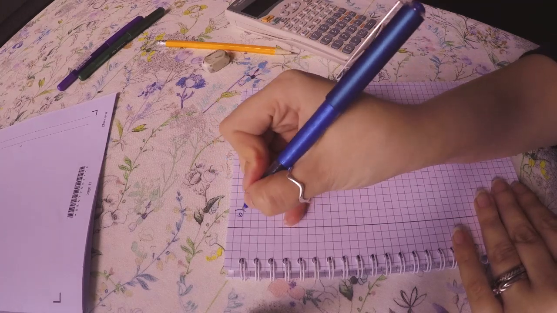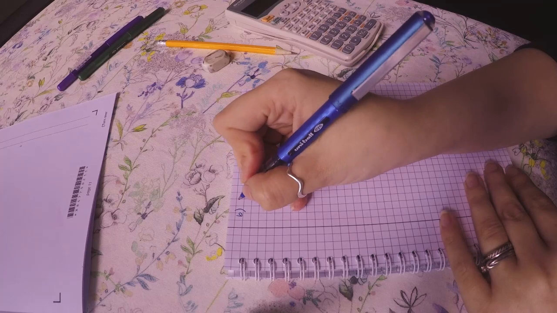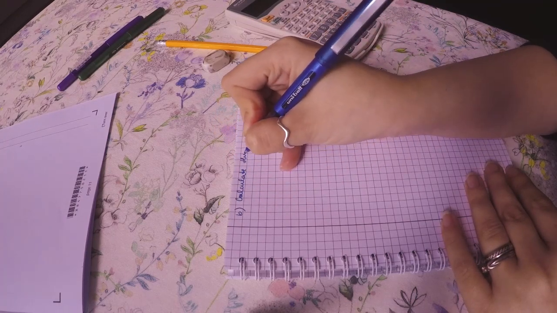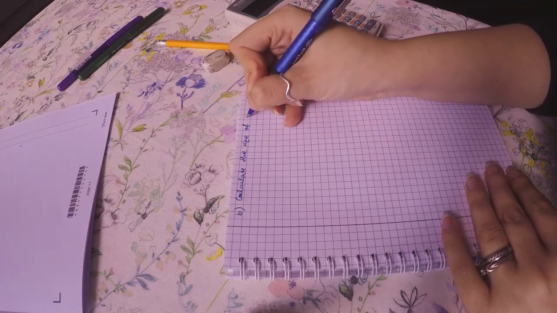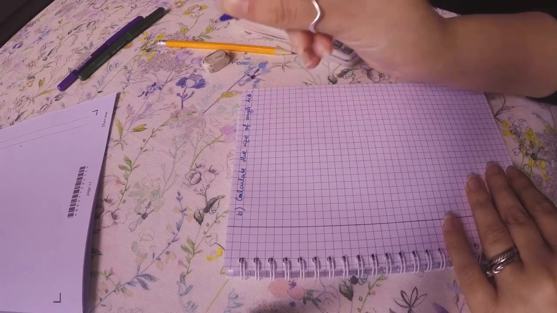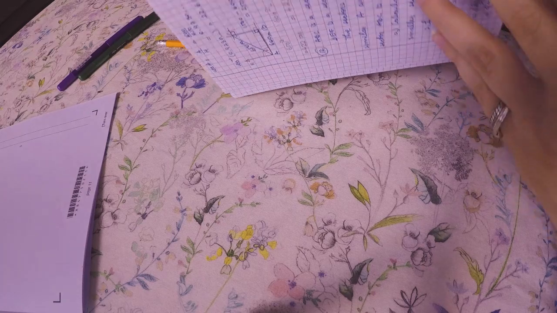B. Determine the size of angle ACB. Oh, they're actually not connected to one another, because you can do A without doing B, and you can do B without doing A. They don't ask you anything about the one you just found the area for.